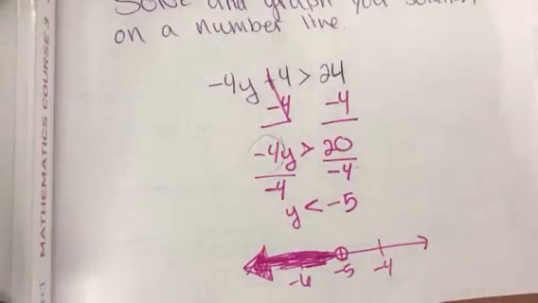Awesome. What do you think? Is this pretty simple, Miss Newsom? I'm thinking they're going to do great with this since they've had a great background with the two-step equation. I think so too, Miss Green. Don't you think our kids are going to do amazing at this? Oh my gosh, it's so simple. So simple.